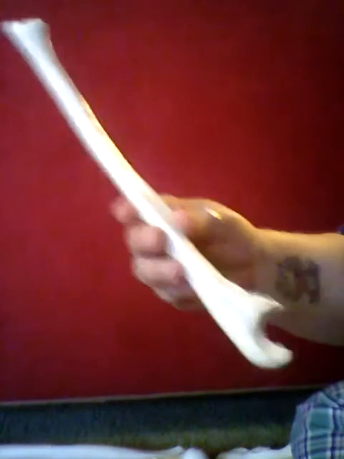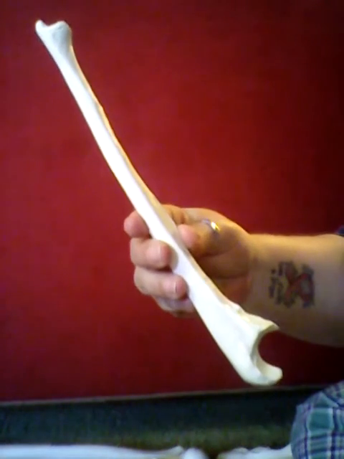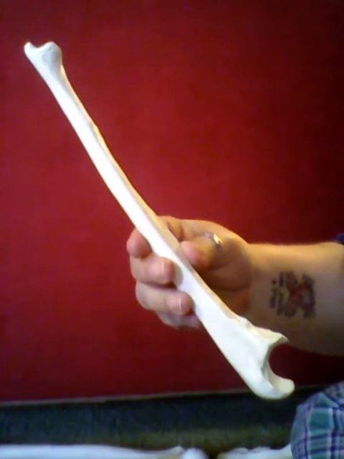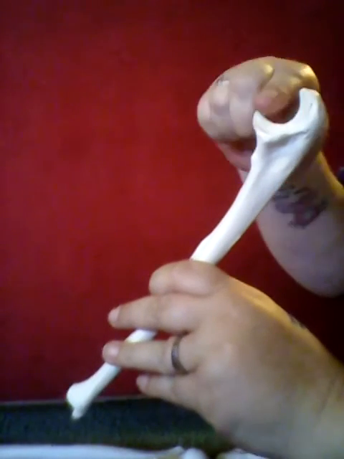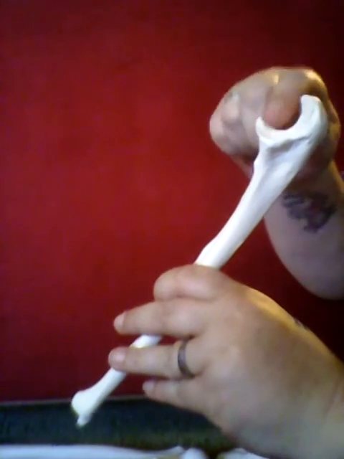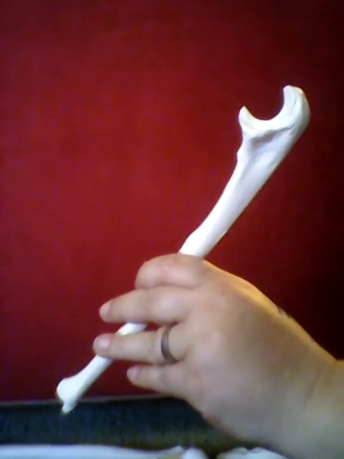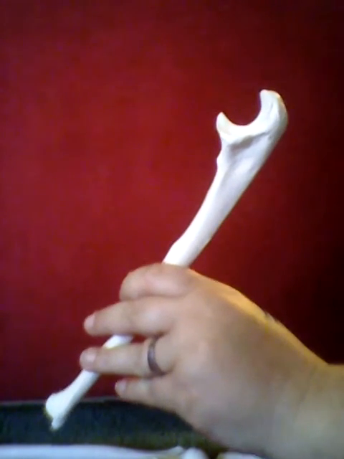Okay, and then you have the ulna. This is the ulna. It's found on the pinky side in the lower arm. The ulna is pretty easily identifiable as well because it has this very distinctive U or cup shape here, and the ulna. Pinky side, lower arm.